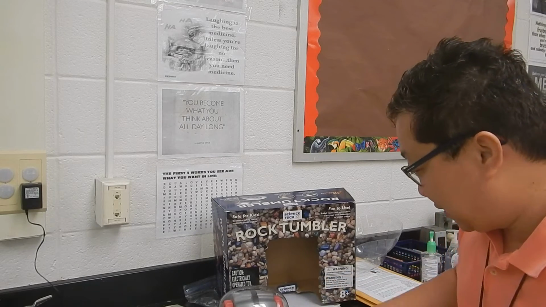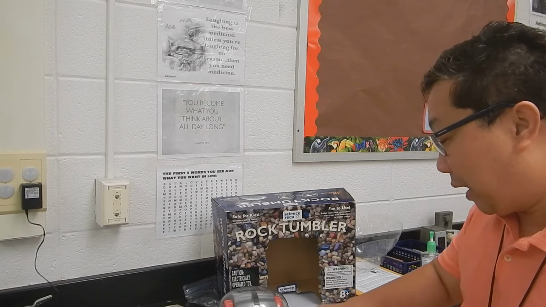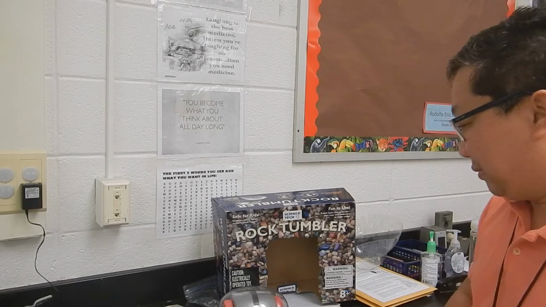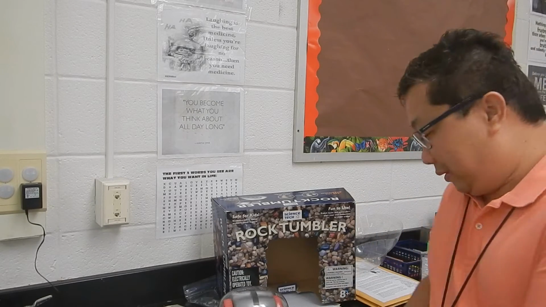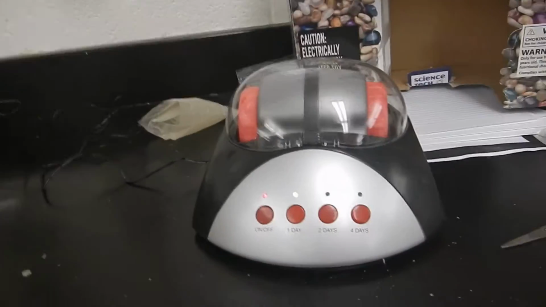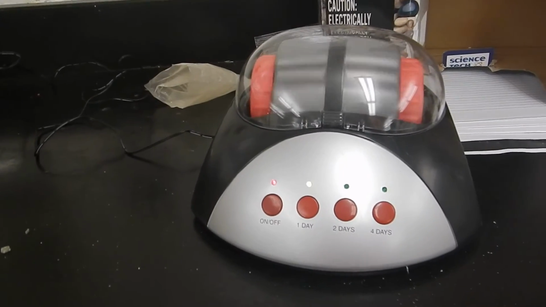Okay, so let's now check if it is working. I'll put it to 1 day for now. There it is. So it is working. So the rock tumbler, I'll show it to you closer. You see it here. So it is rolling.